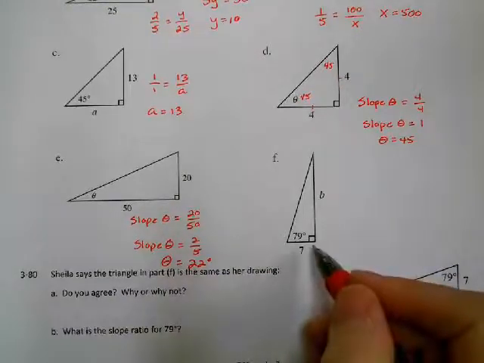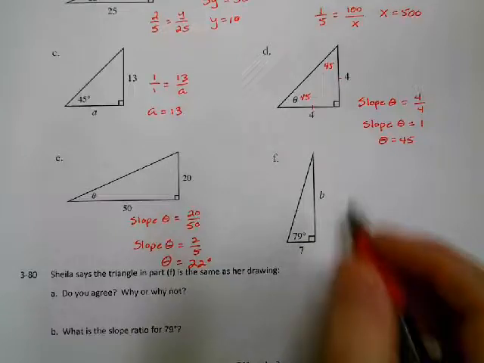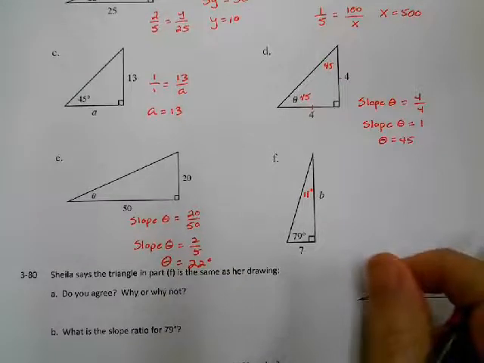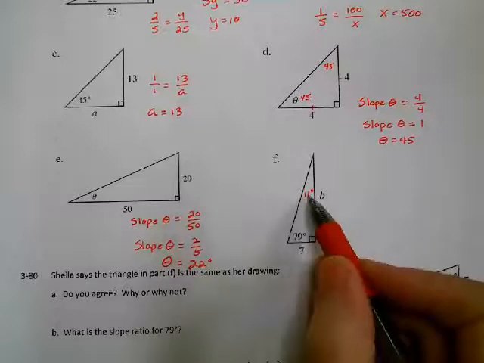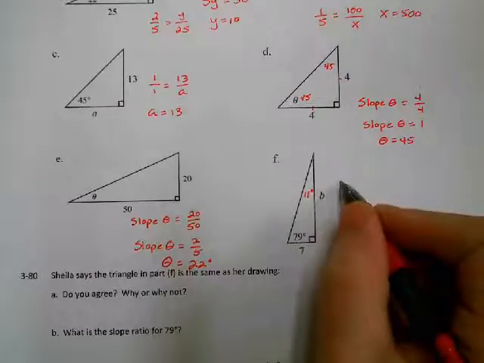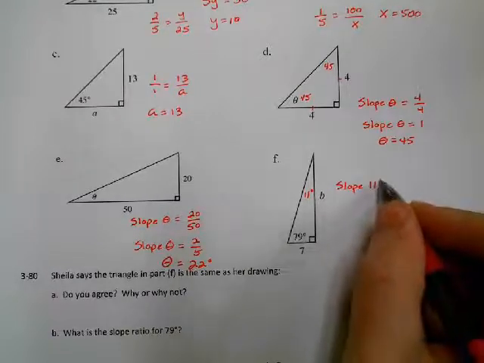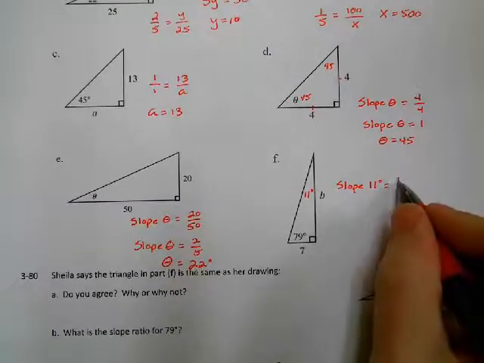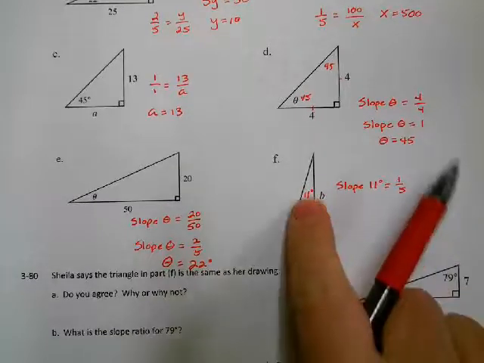Over here, 79 degrees. That's different. So if that's 79 degrees, then this, by triangle sum, has to be 11 degrees. Okay, so I can do the slope of 11 degrees is equal to 1 over 5. So when I do the slope of 11 degrees, it's kind of off right there.